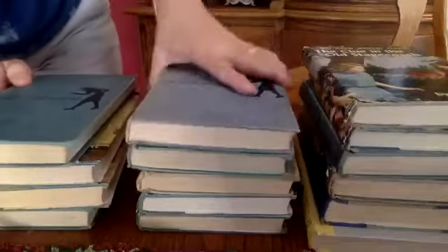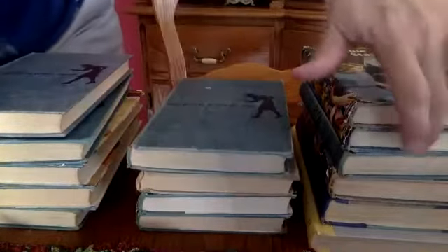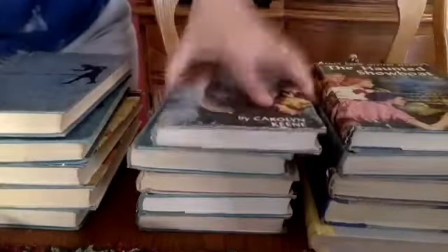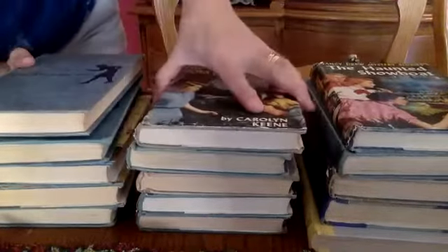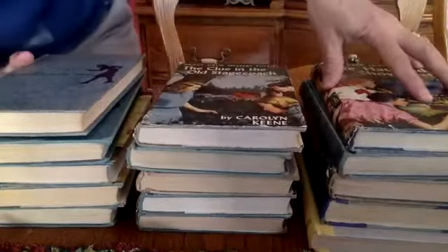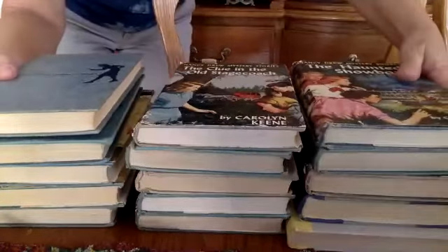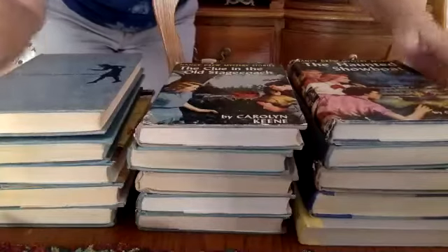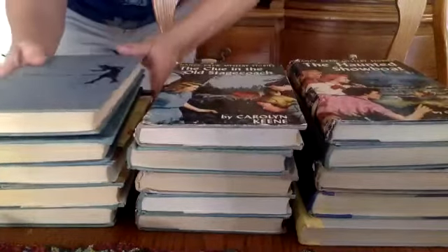And let's see. There. These are some of my old Nancy Drews. I collect them and I tried to get them to be the same size. So how many books are there now in each stack?